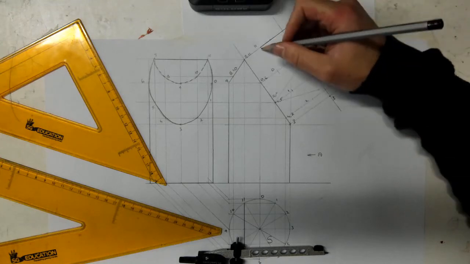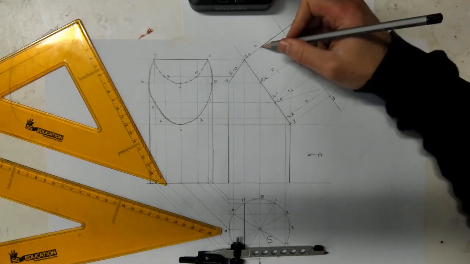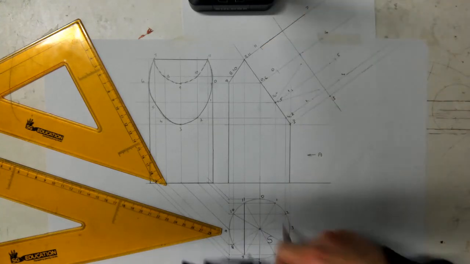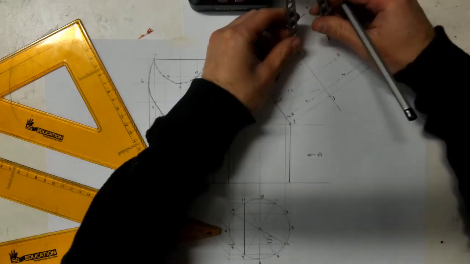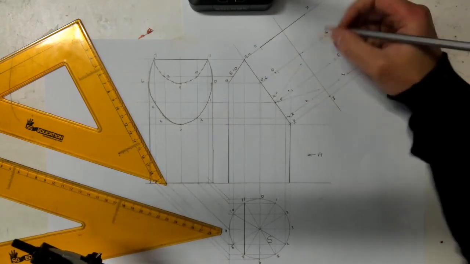So same idea again. It's going to be a freehand curve all the way out. Just making sure my 0 and 6 is right. It should be there and there.